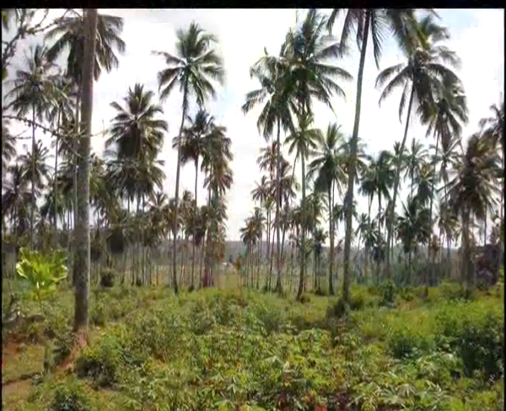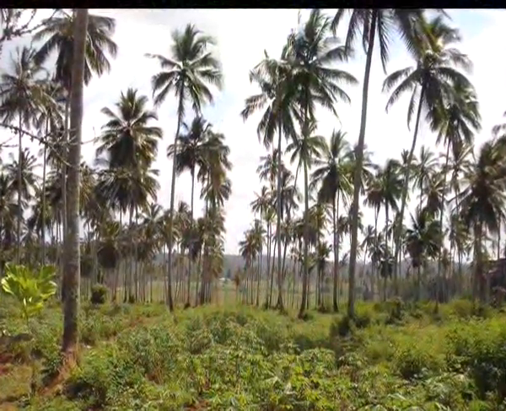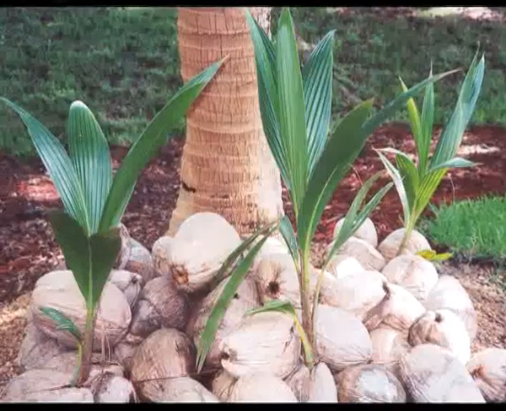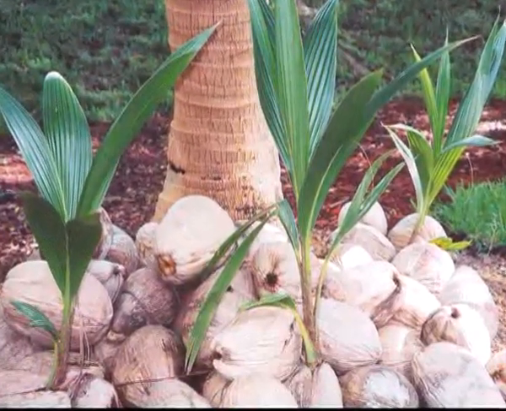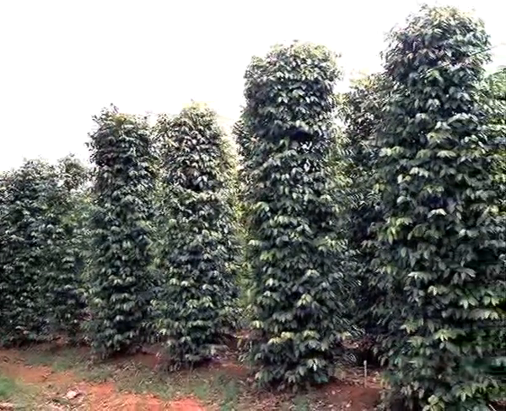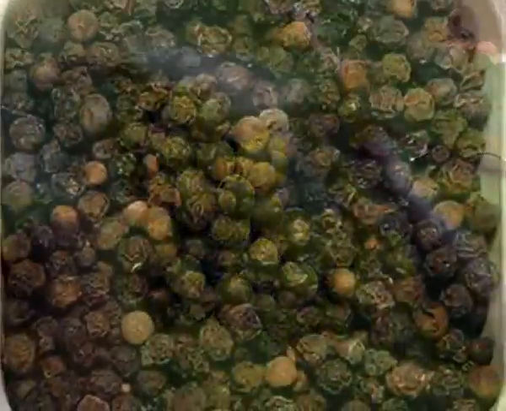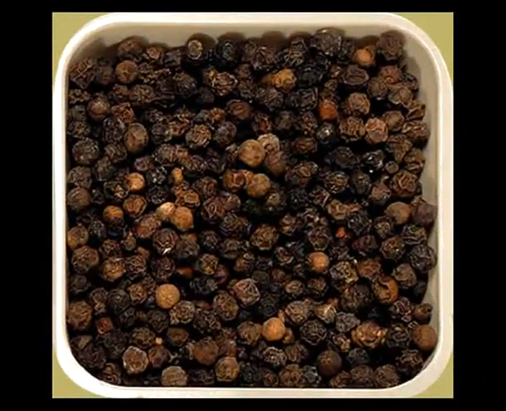In an inscription, Kosambi drew our attention to the fact that a single village had as many as 32,000 seedlings of coconut plants. Similarly, we find in Kerala a particular spice, a plant product, black pepper, kali mirch, becomes very famous. In fact, it becomes an exportable item.